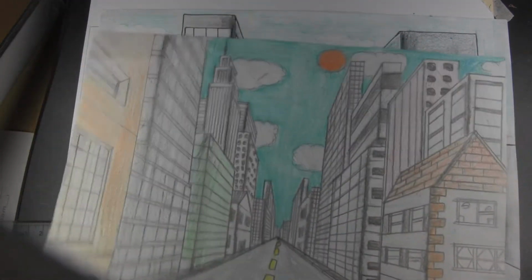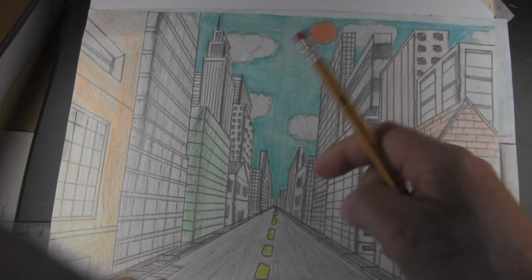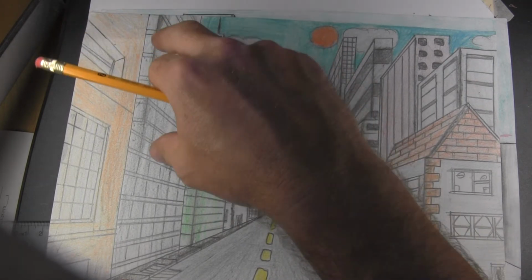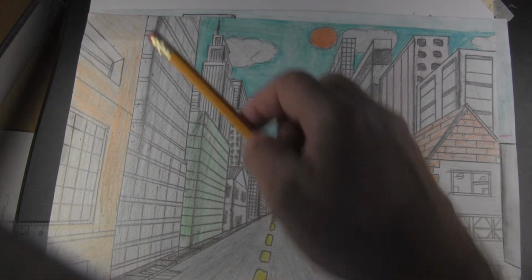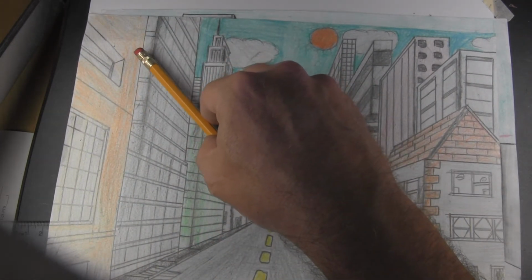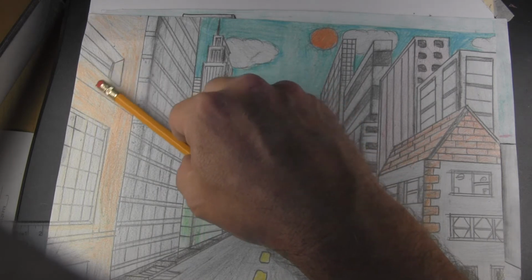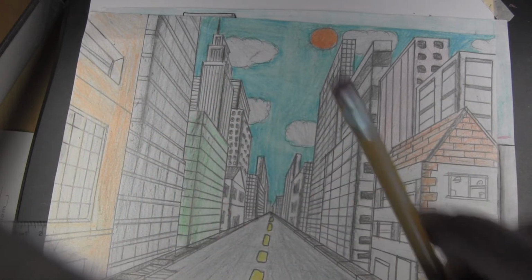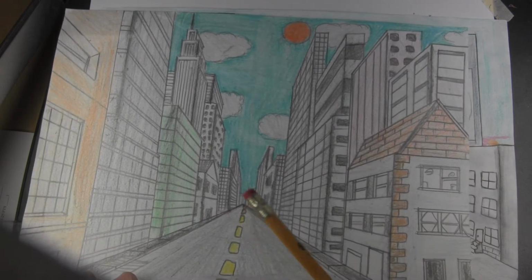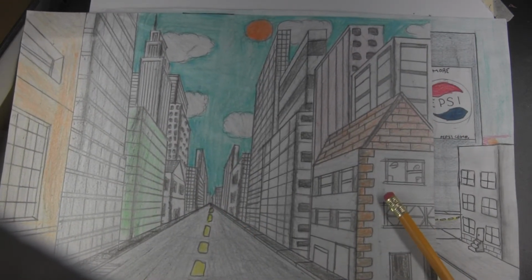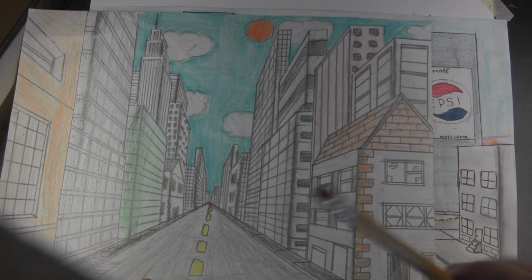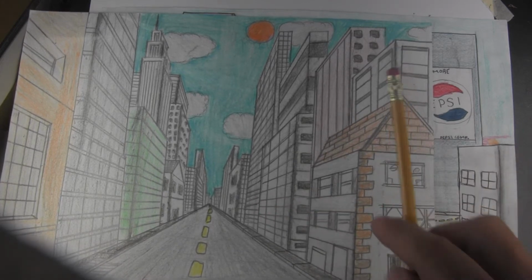Notice how this student drew their lines on the side of the building which faces the street only. Those lines of the building, they all merge to the vanishing point. The only time this does not take place is on the side of the building that's facing towards you. They're going to be vertical and horizontal only.